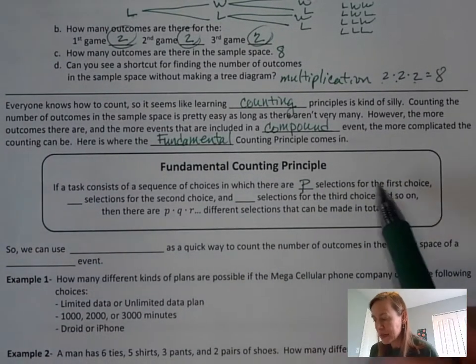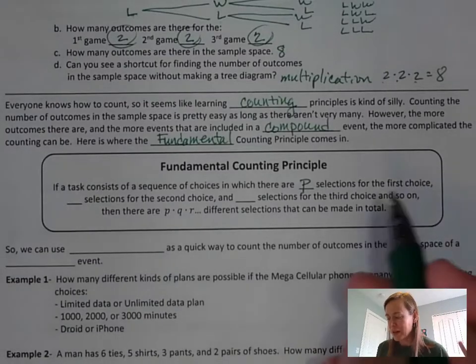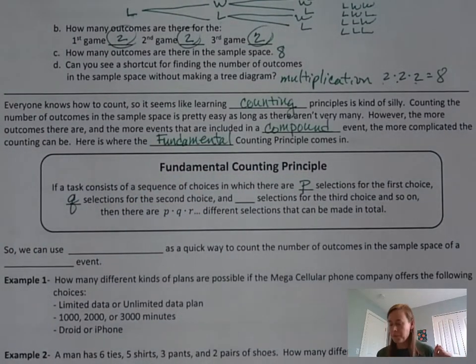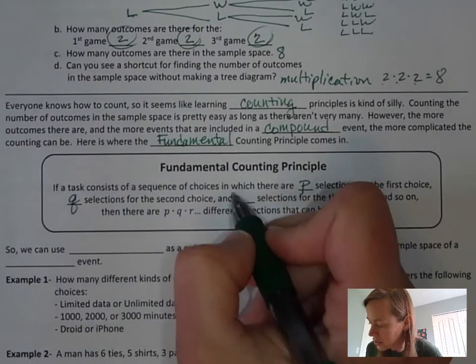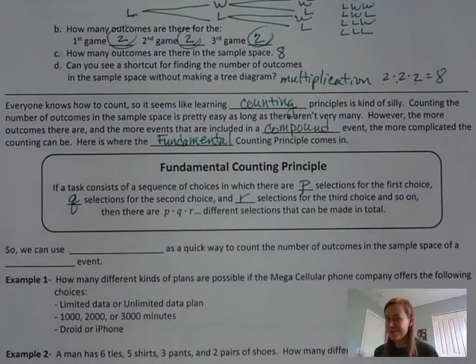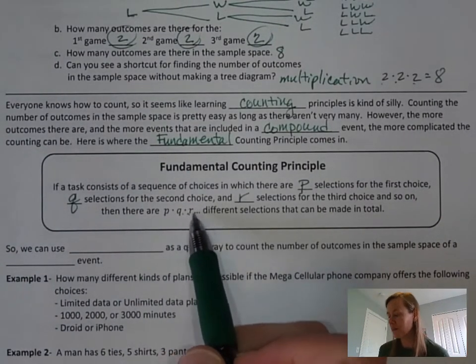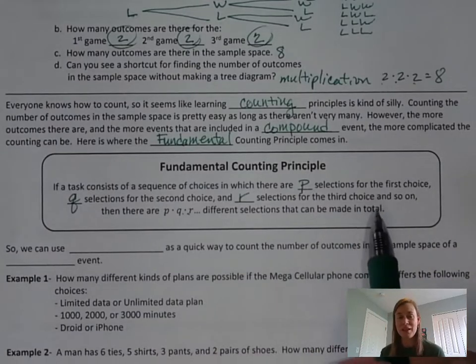But like I said, P is going to change based on the problem. So say there are P selections for the first choice, and then who knows how many for the second choice. We're going to call it Q. Q might represent anything. And then R selections for the third choice. Again, who knows what R is going to be? It's going to be different in each problem. And so on. Then there are P times Q times R different selections that can be made in total.